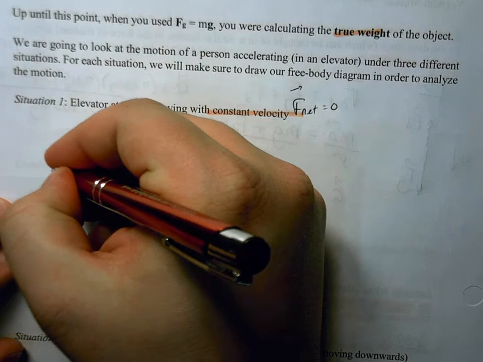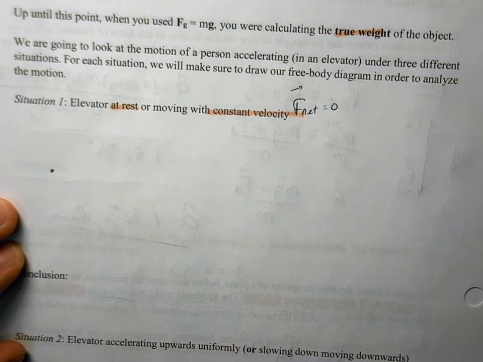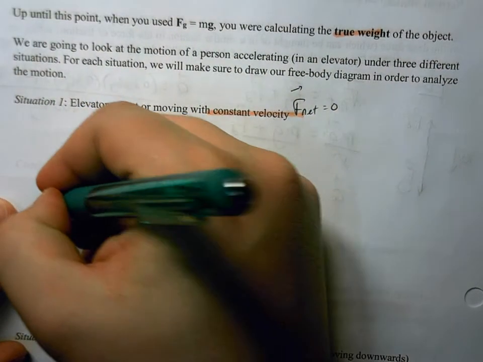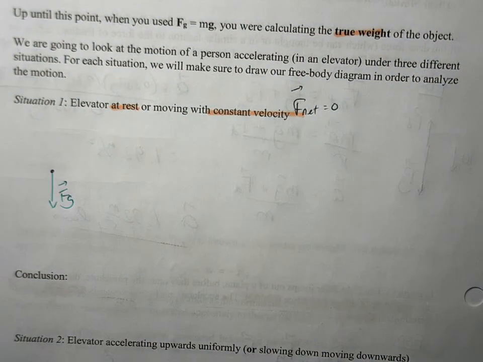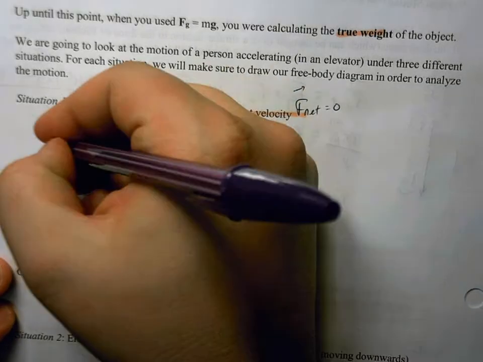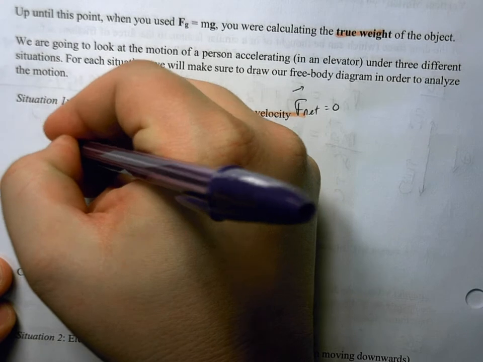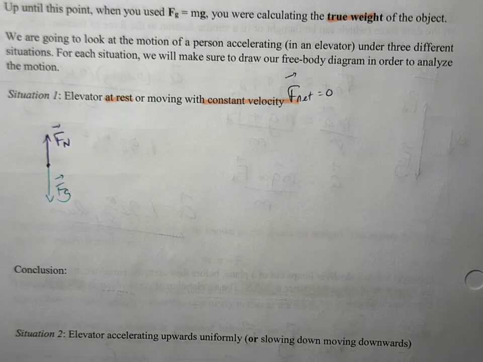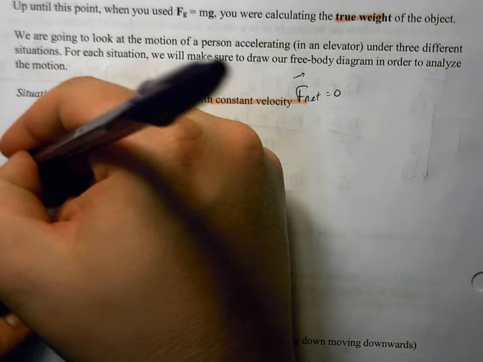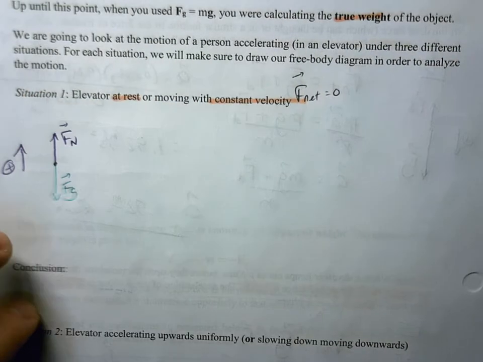So what we're going to have here is that person in the elevator. They're going to have that force of gravity going down. But at the same time, if they're standing on this scale, there's a normal force of the scale pushing up against them. Since they're at rest or constant velocity, this is going to have the same magnitude as Fg. Now what we want to call positive doesn't really matter since there's no real net force. How about I just call up positive?